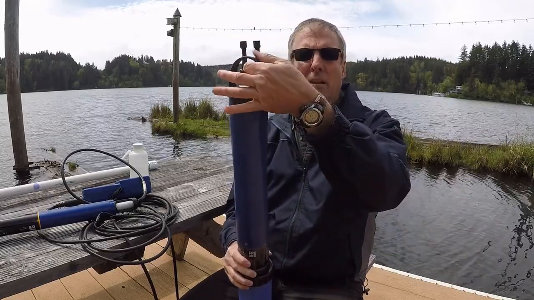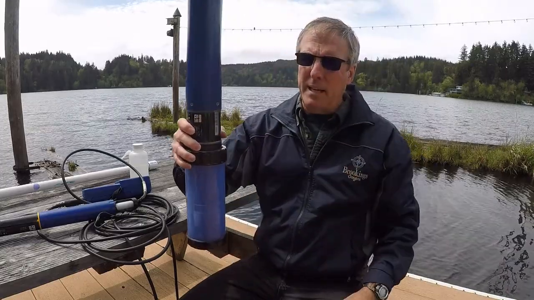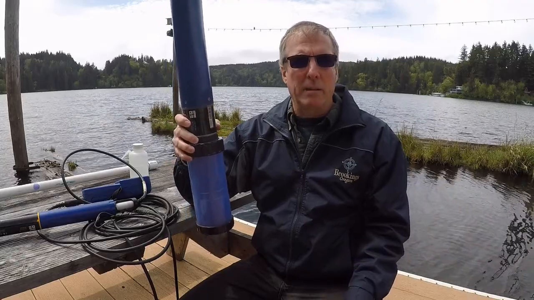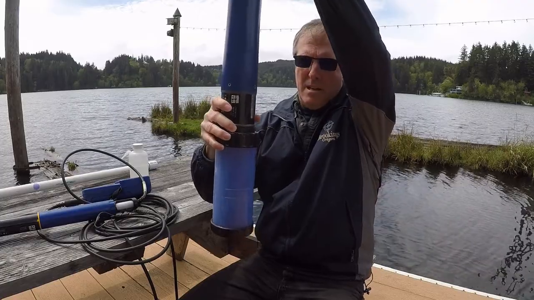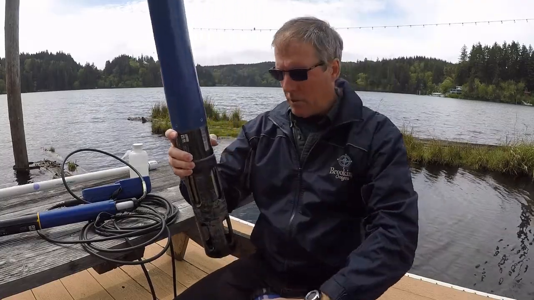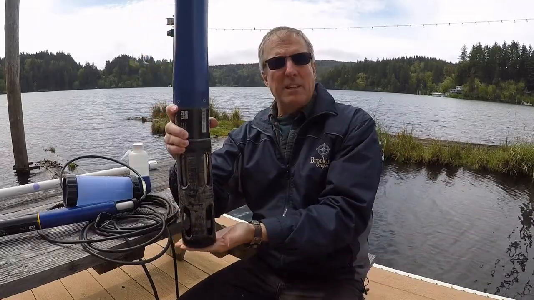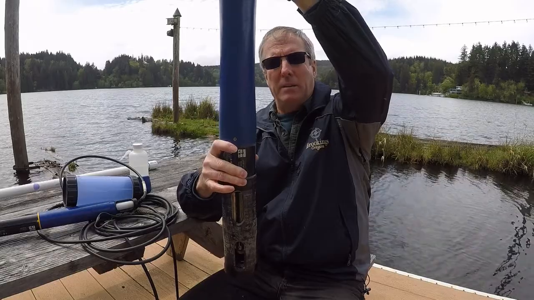Quite often we want the probe to be about a half a meter off the bottom. So we'll just have the anchor down here with a half a meter length of cord, so that it'll be stationed a half a meter off the bottom. We'll put a float up at the top here.